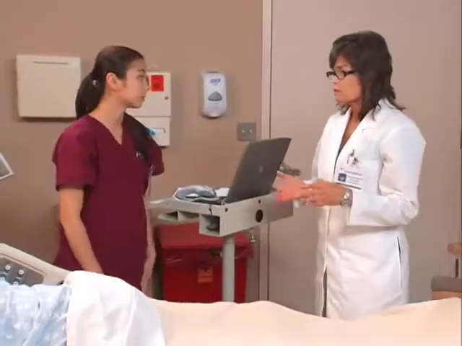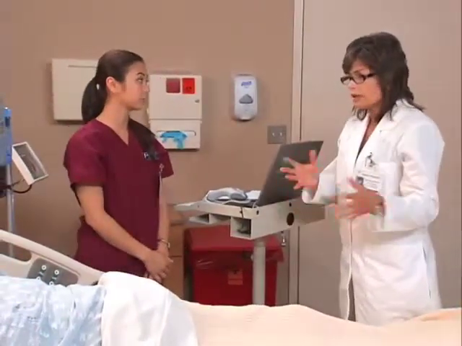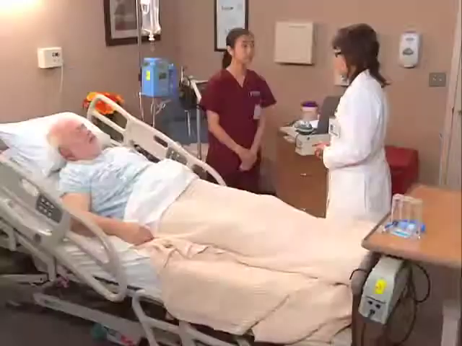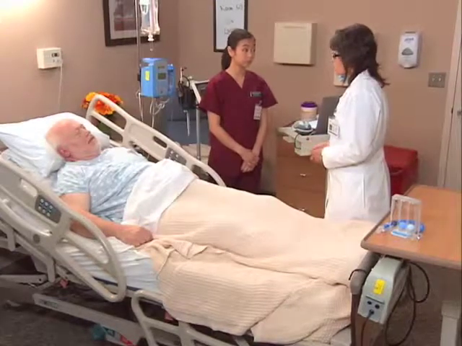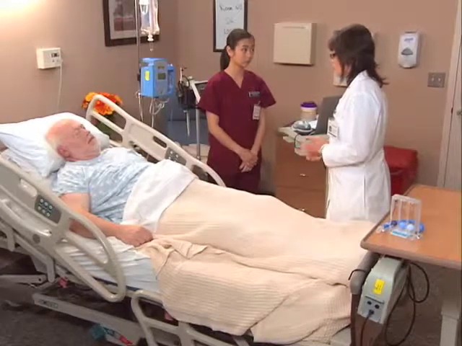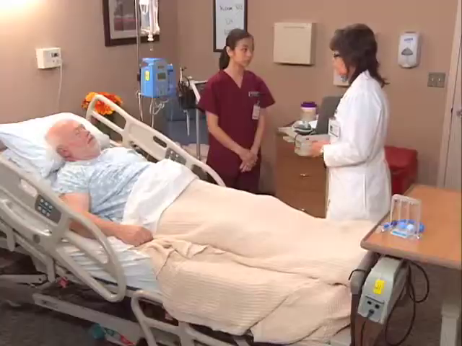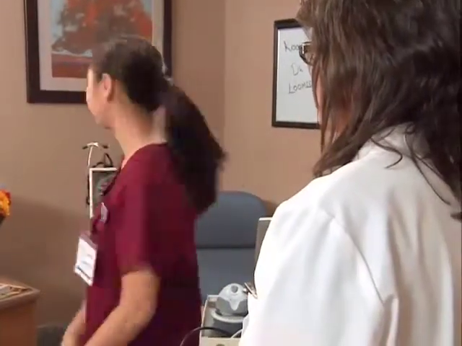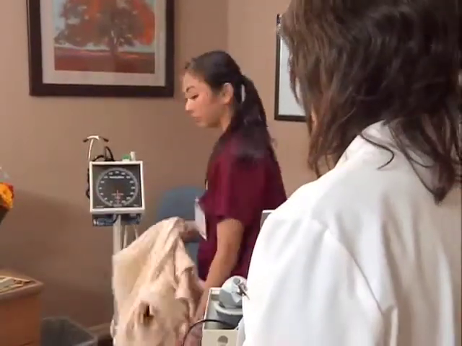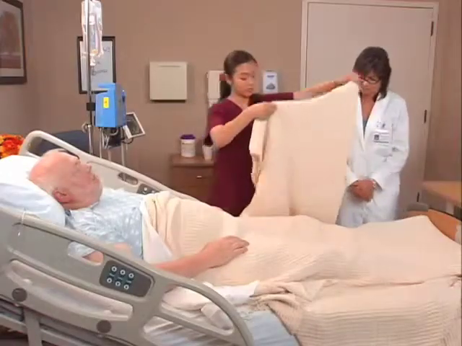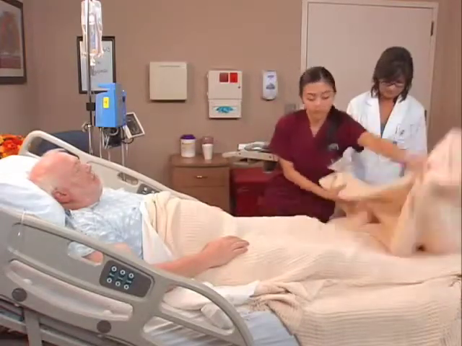All right, well, sometimes you could use an extra blanket or a heated one to provide warmth. You see, the operating room is cold, so you'll want to make sure the patient is warm to provide comfort and also to prevent complications. All right, here you go, Mr. Lombard.